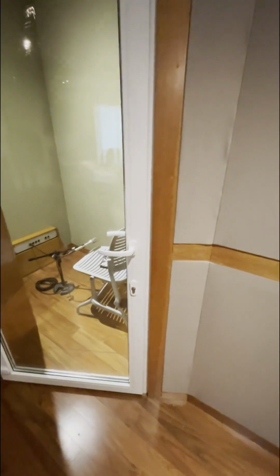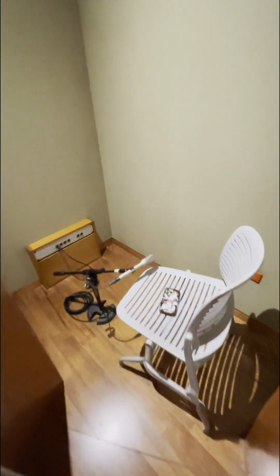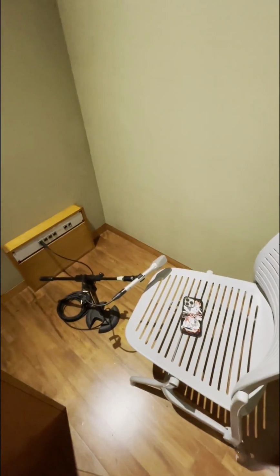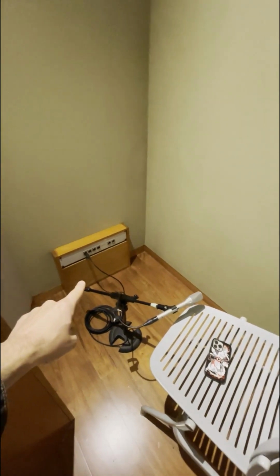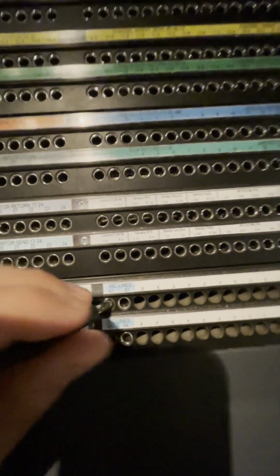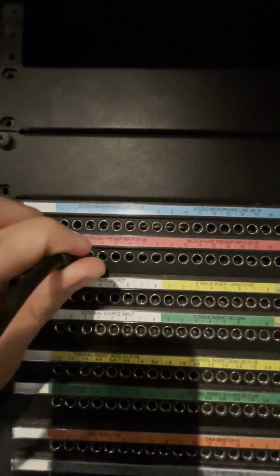Let's begin. So this is the ISO booth, where we have a cell phone ready to play music and a condenser microphone that goes into the wall box, which will go to our Patchbay here on our console. Here on our Patchbay, I will connect the mic line number 41, which is the one on our ISO booth, to microphone preamp input number 3.